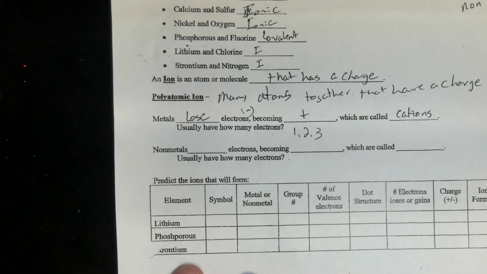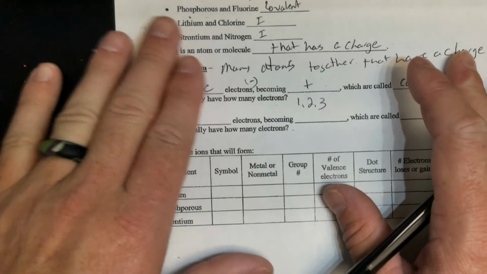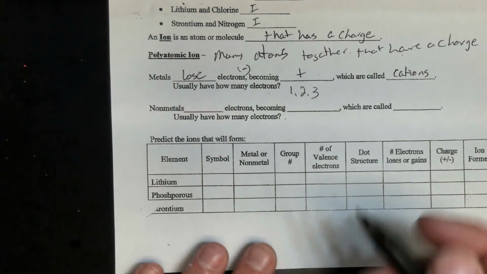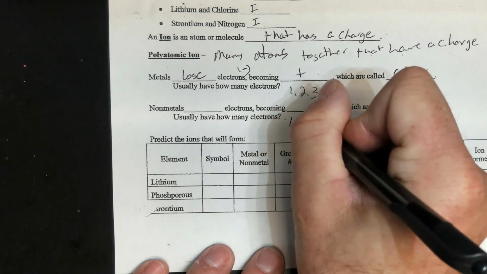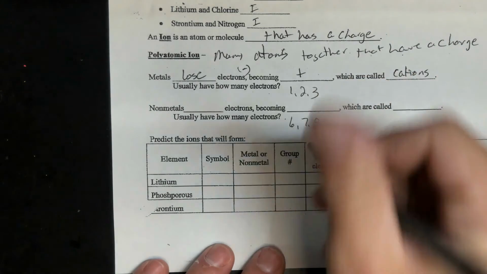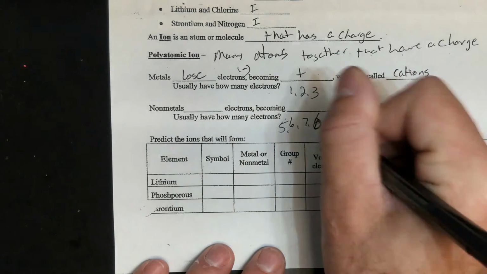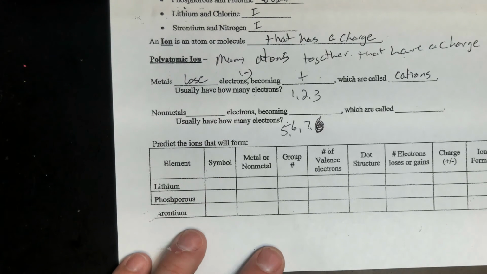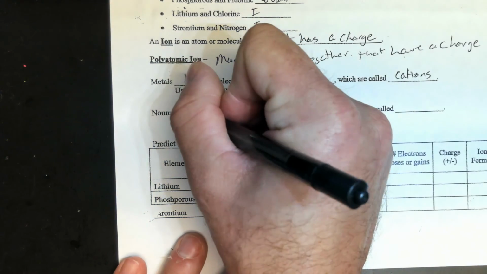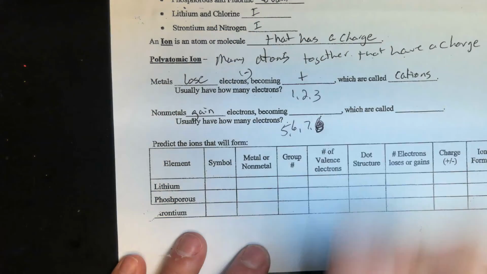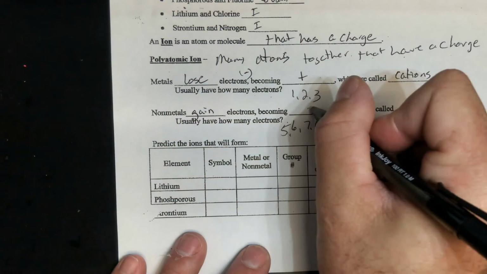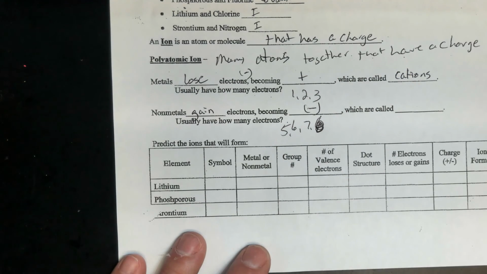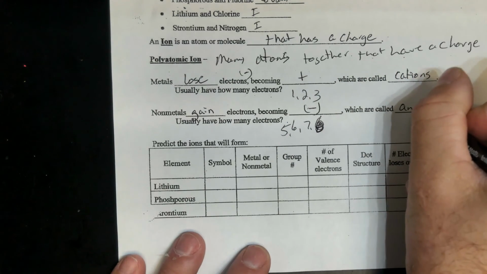Inversely, nonmetals do everything completely opposite of their metal counterparts. So they usually have, sorry, 5, 6, or 7 valence electrons. So it's easier for them to gain electrons and get to 8 than it is to lose. So they're going to gain electrons, they're going to become negative, and they're going to be called anions.